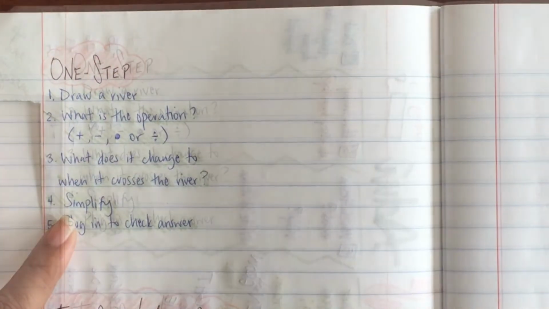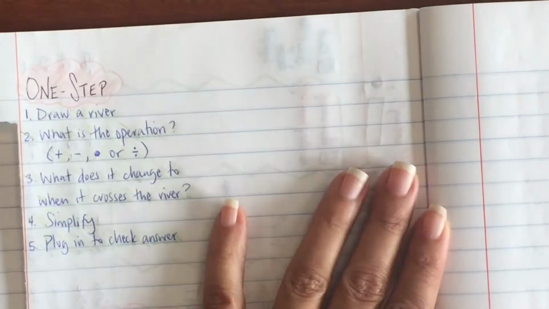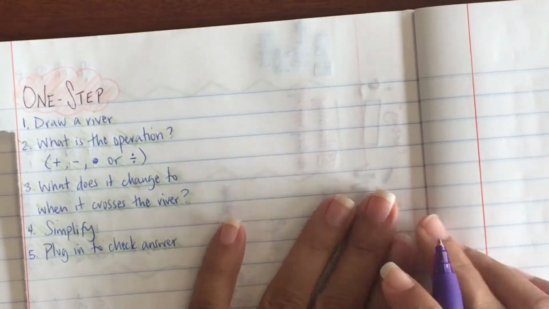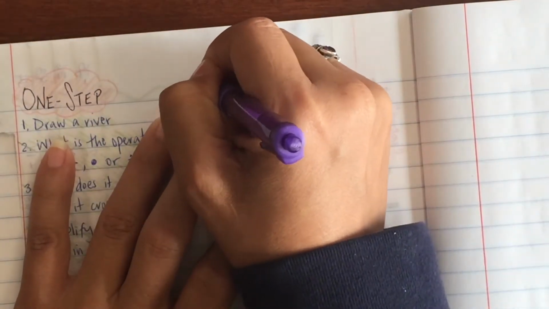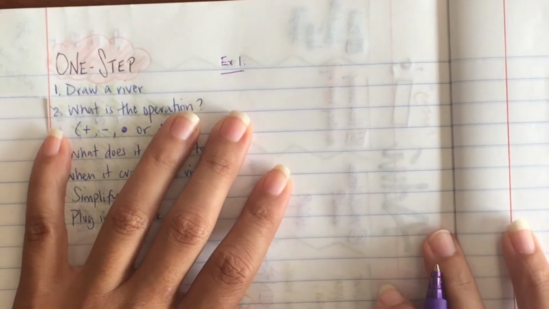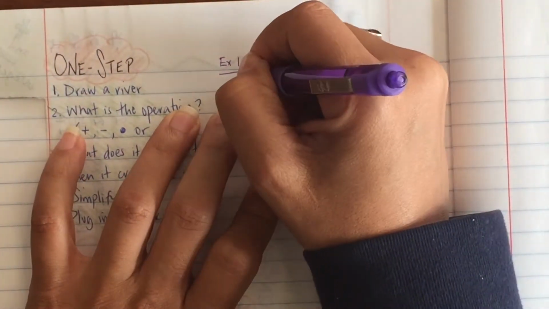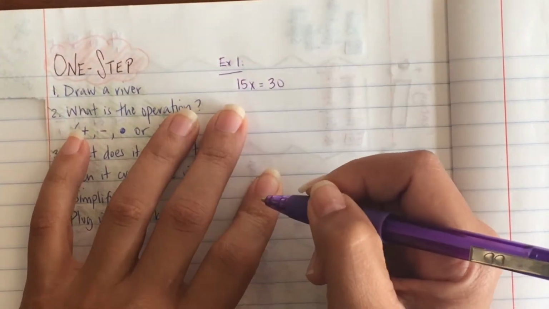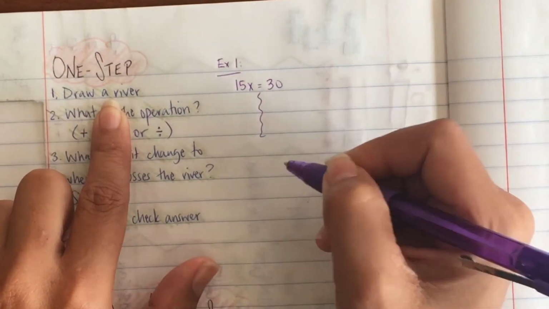Let's take a look at one-step equations. If you don't do this in your work, I'm going to penalize you. You're going to have to draw a river. So let's take a look at an example. Let's say you had 15x equals 30. This is a listening check. Circle example 1. First thing you always do is draw a river. Make sure you draw that river.